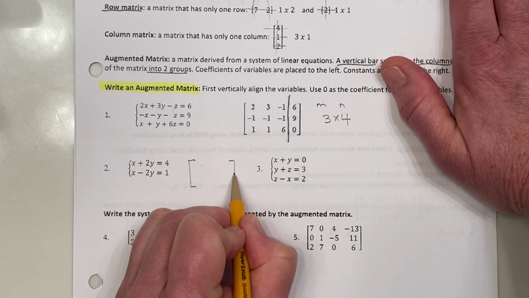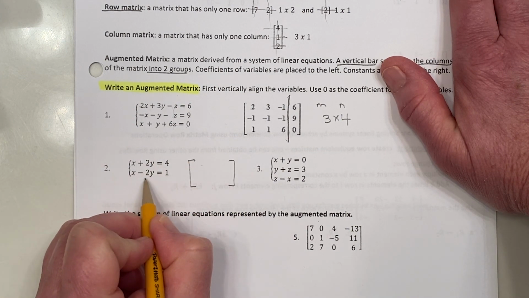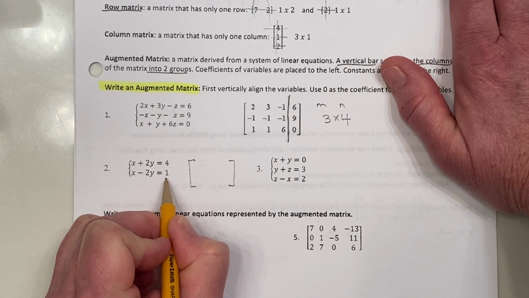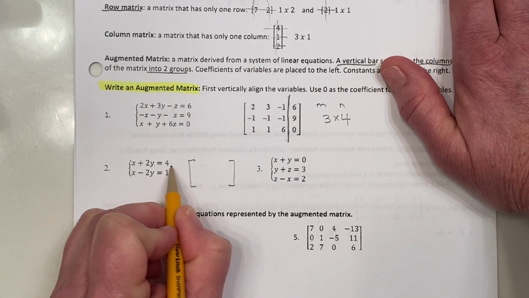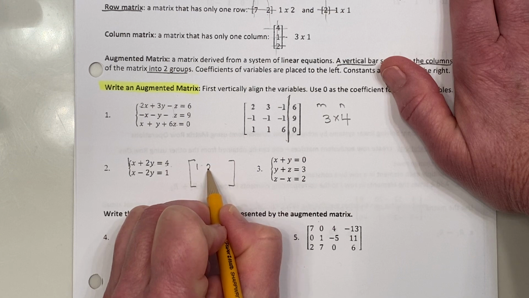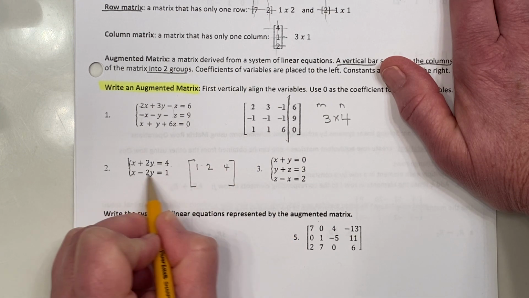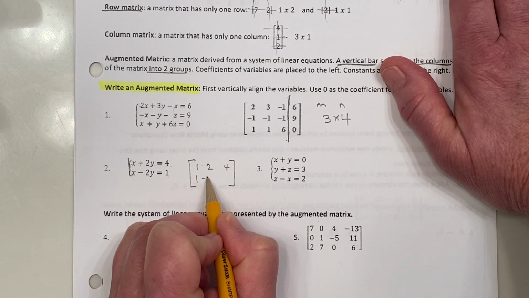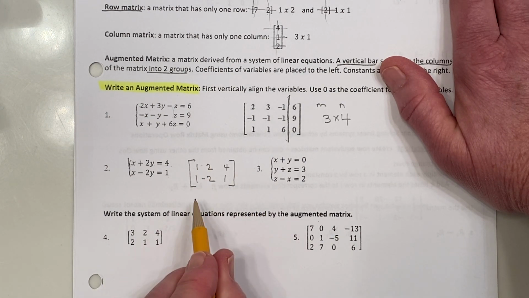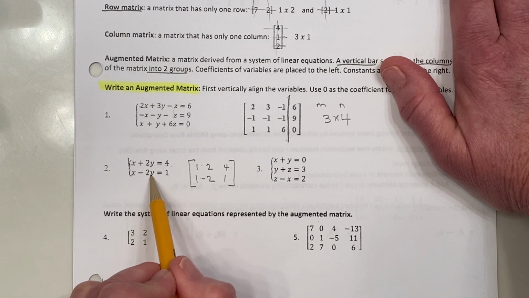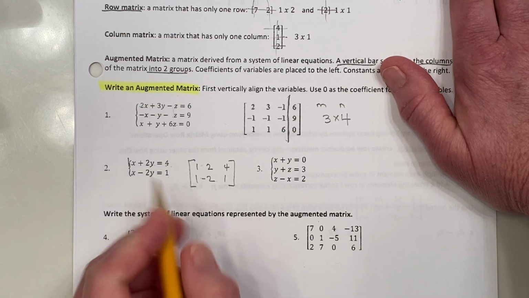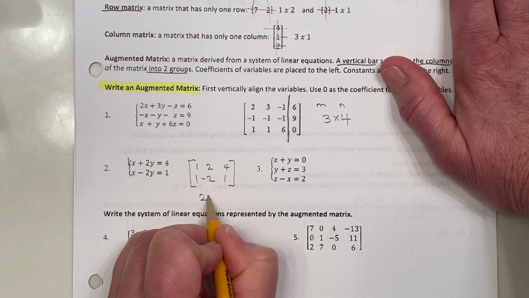Okay, I need brackets. First, I inspect my linear system. I only have two variables, x and y. They're lined up, and then I do have constants. So I'm going to start with the first equation, pulling over the coefficients and the constant. So 1, 2, 4. In the second equation, I have coefficients of 1 and -2 with the constant of 1. We're done completing the skill of getting an augmented matrix from this linear system. If you are asked what the order or dimensions of this matrix is, it's 2 rows by 3 columns.